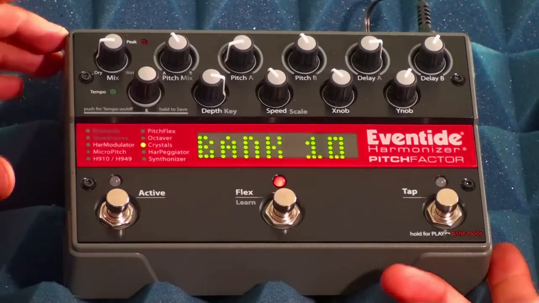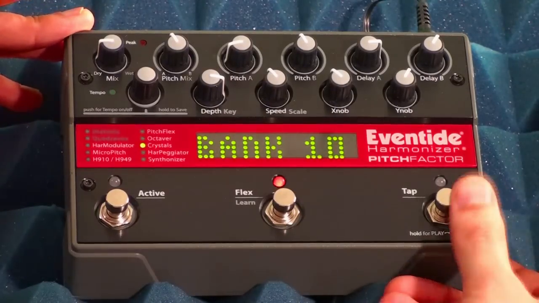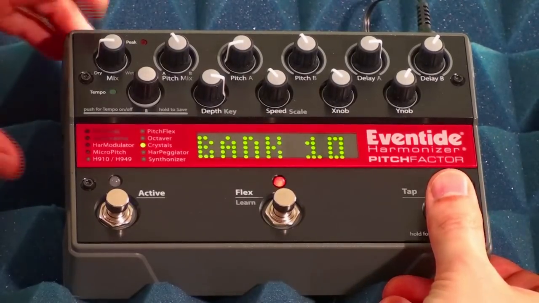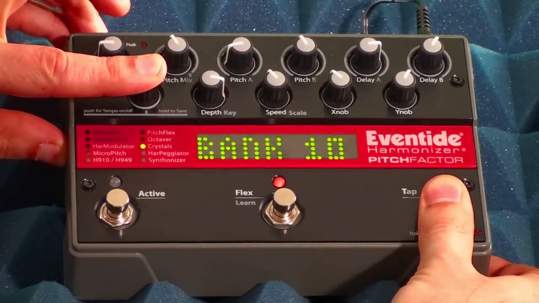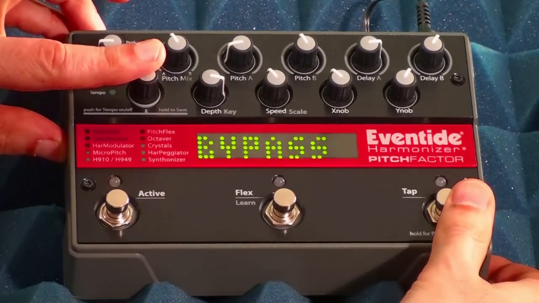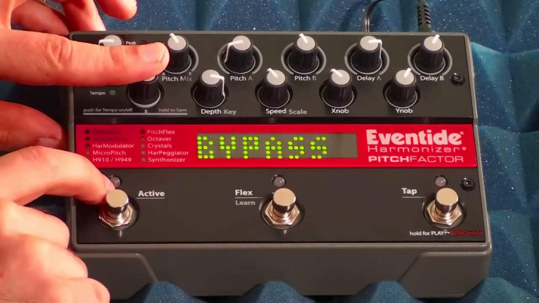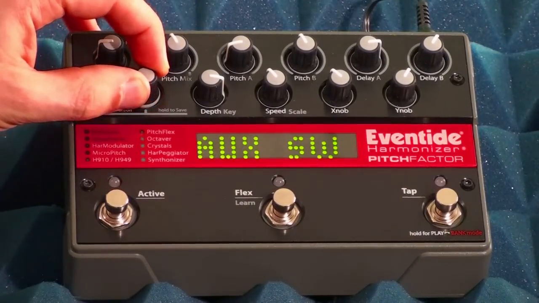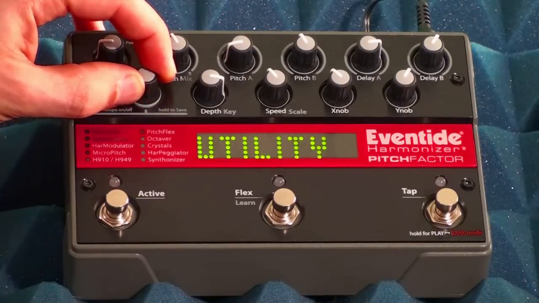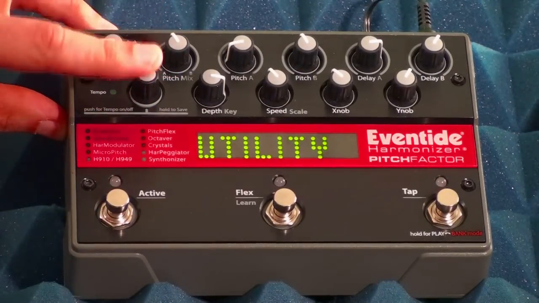And how you do this is first you go into system mode, which is done by holding both the right foot switch and the encoder button for a few seconds. And you know that you're in system mode because the LEDs are flashing. Once in system mode, turn the encoder knob to the right until you see utility, then press the encoder button to enter utility menu.